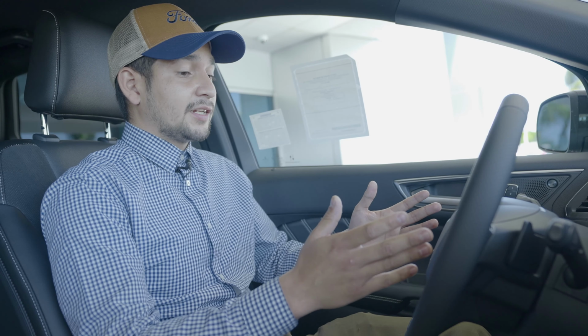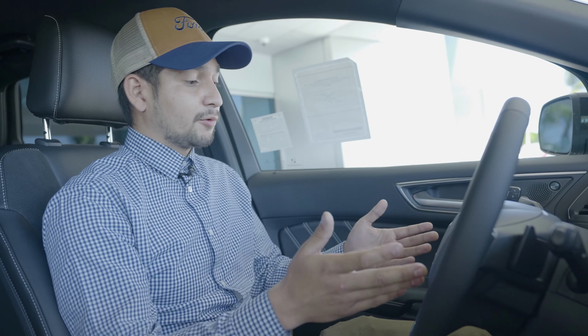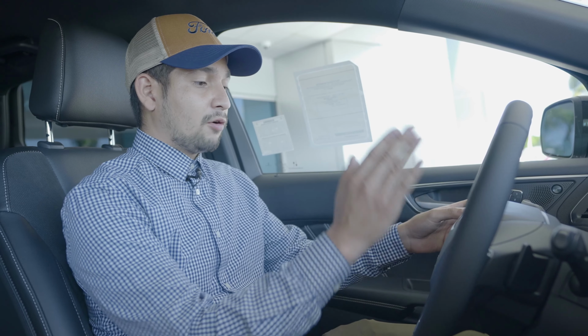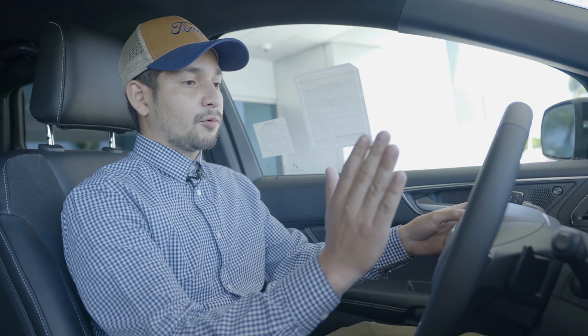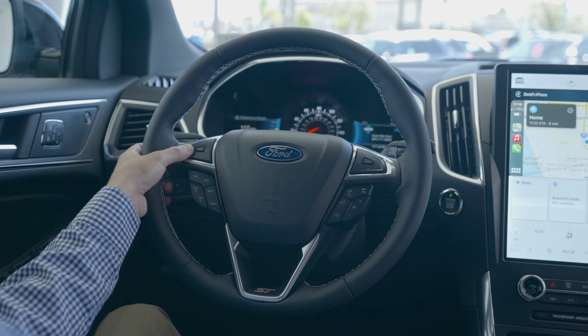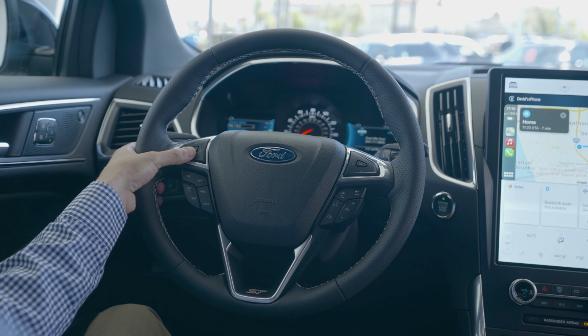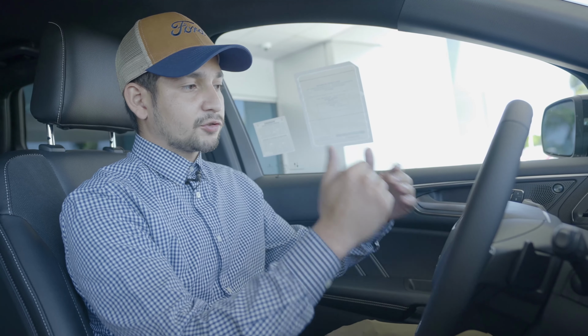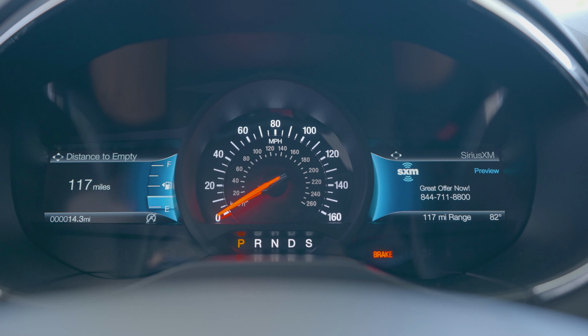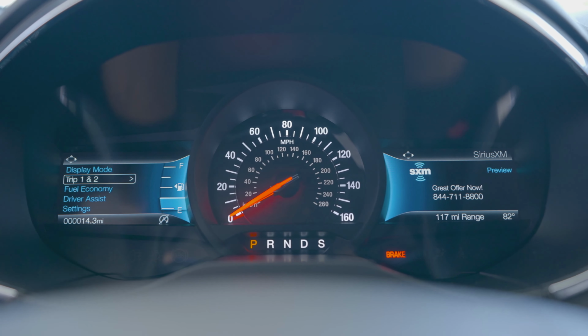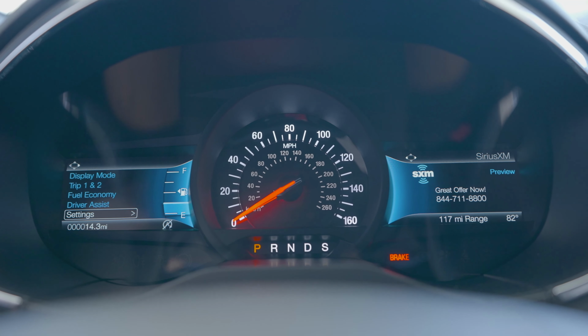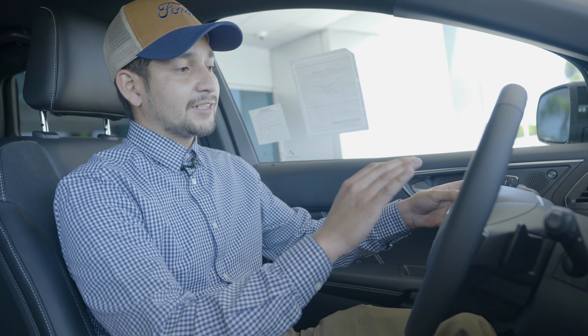Right here, you're going to be sitting down in the driver's side of the steering wheel, and you will be focusing right now on the left portion of it, not on the right. The right portion would just be for your infotainment. So on the left side of the steering wheel, as you know, you're going to have three different screens. Right now, I just got off of my miles, so I'm showing display, trip, fuel, driver assist, and settings. We'll be going down all the way to where it says settings.